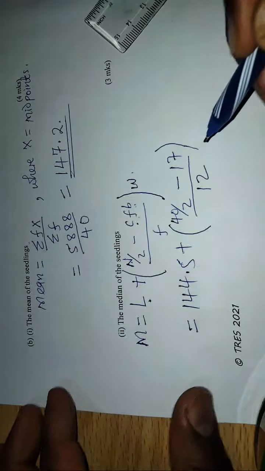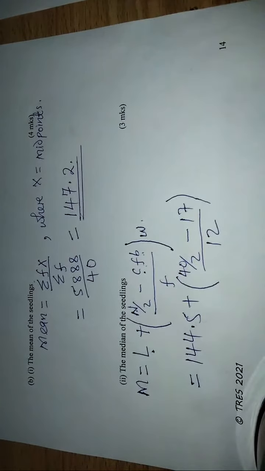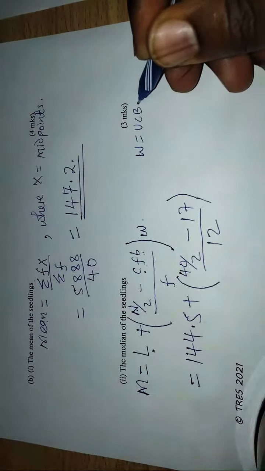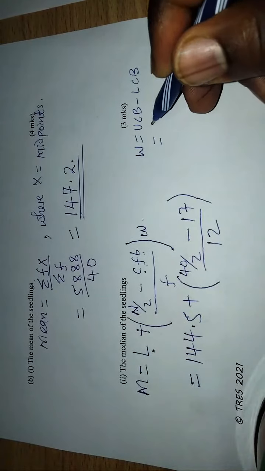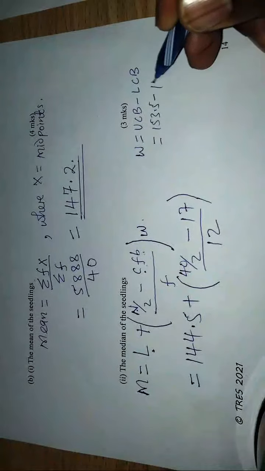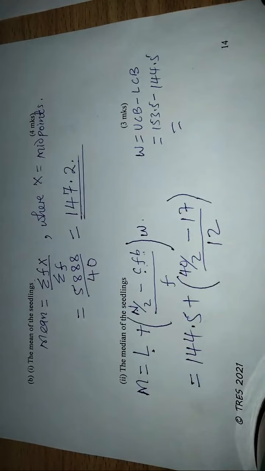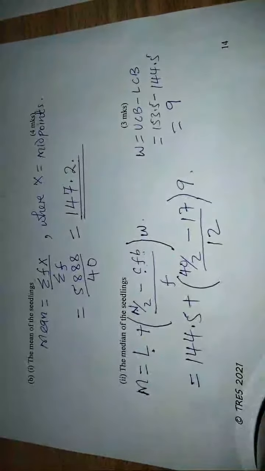Then I multiply by what we call the class width. It is good to know that class width is usually given by upper class boundary minus lower class boundary. Therefore, an upper class boundary of 153.5 and a lower boundary of 144.5. So this is going to give us exactly 9. So the class width is going to be 9.